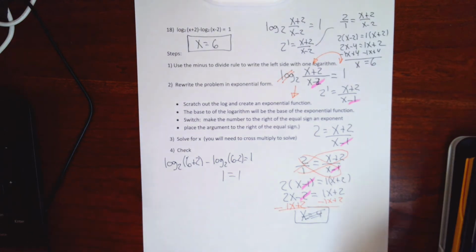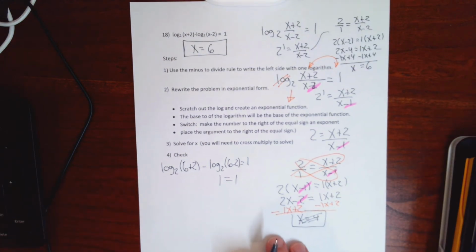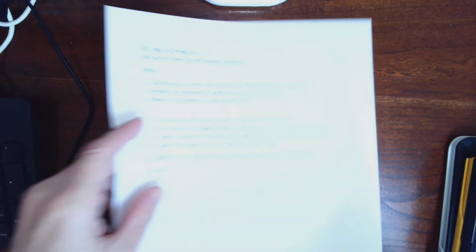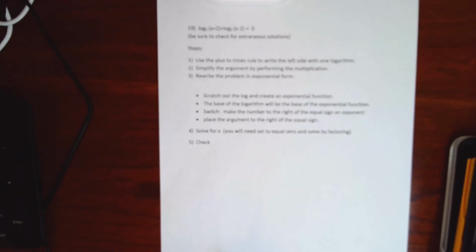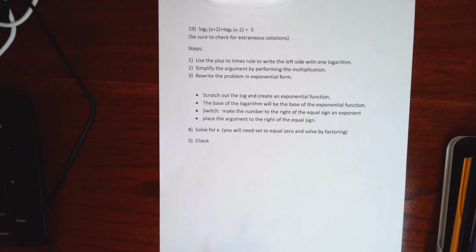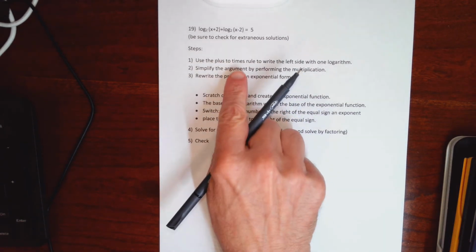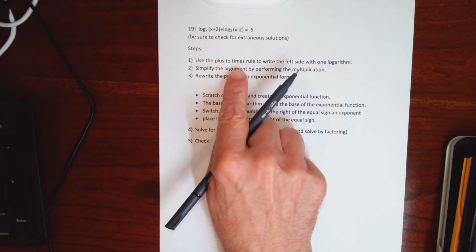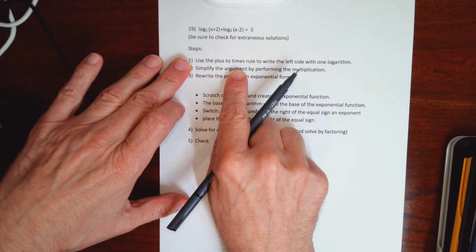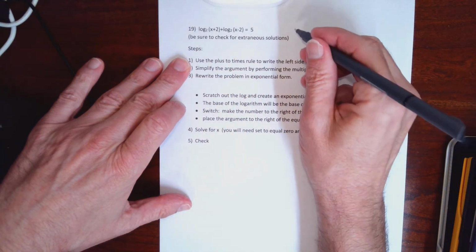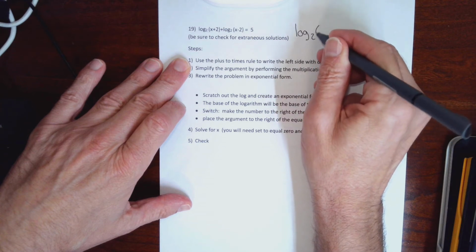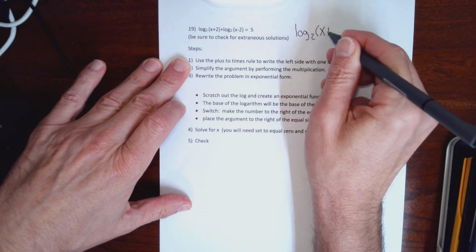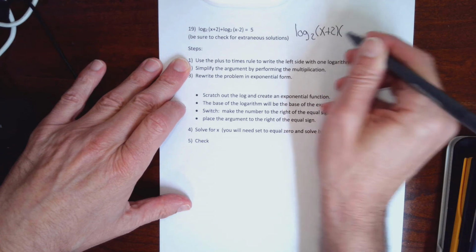One problem left, and it's the problem where we're going to get 2 answers. One will likely not check. It just feels blurry. Maybe I'm just tired. So last problem, problem 19. First, use the plus to times rule to write the left side with 1 logarithm. So my first step on 19 is going to be to take the 2 logarithms on the left-hand side and write them as 1 logarithm.